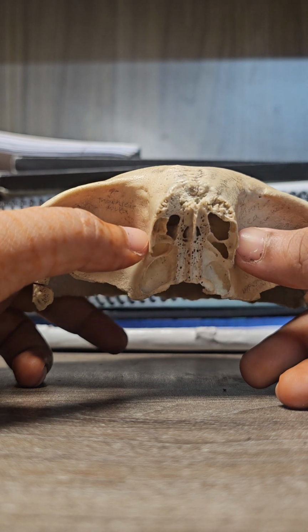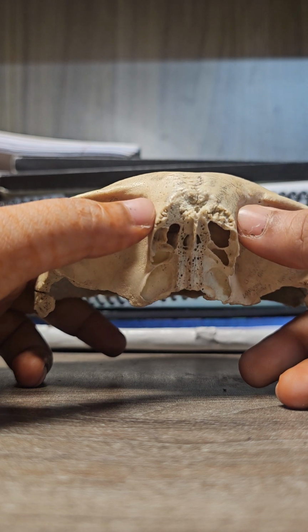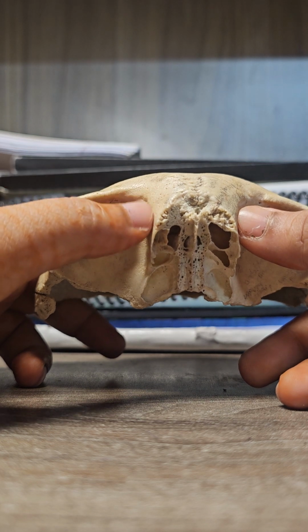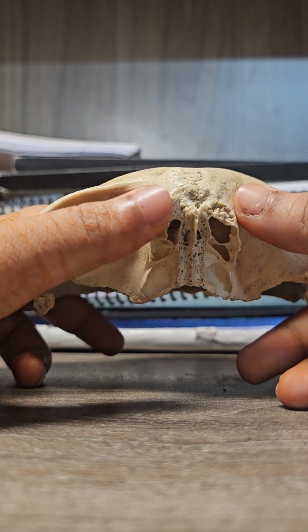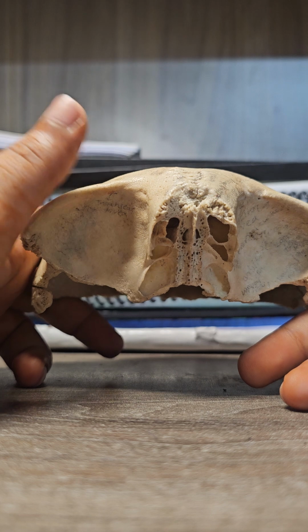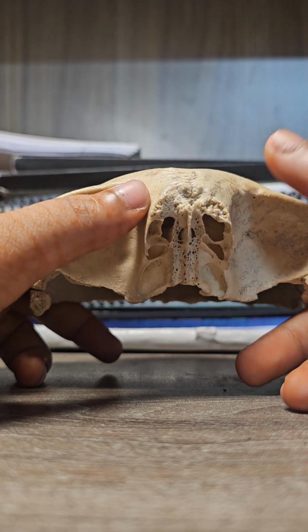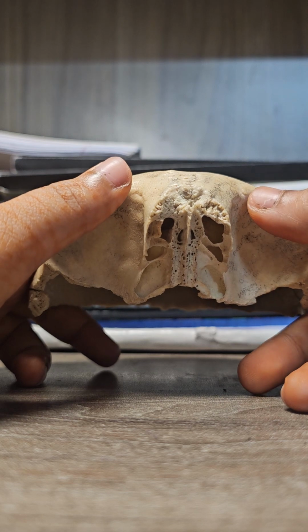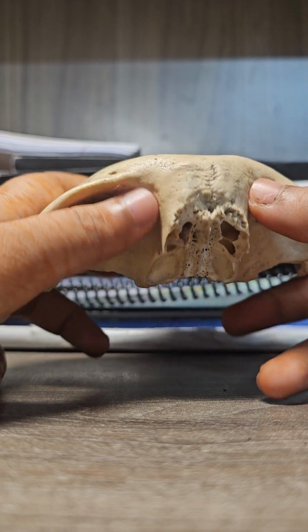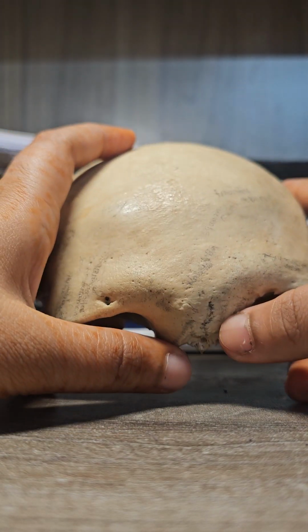The trochlear fossa doesn't lodge anything, but the trochlea is mainly a fibrous band, so it holds the tendon of the superior oblique muscle. Now the nasal part.